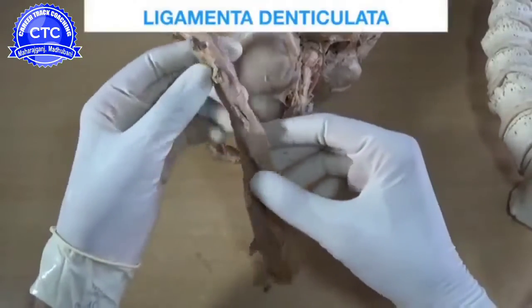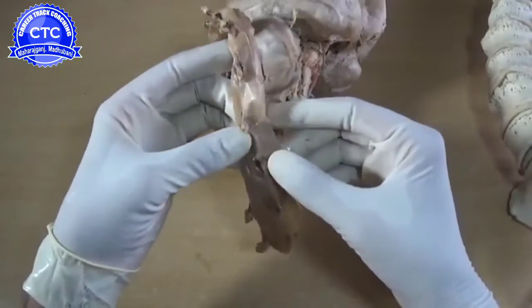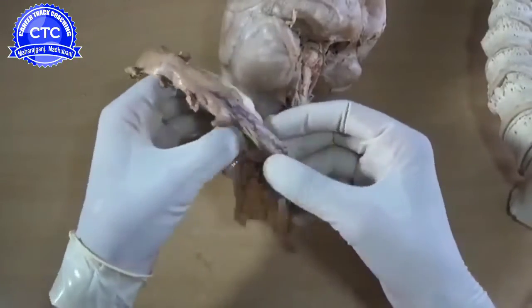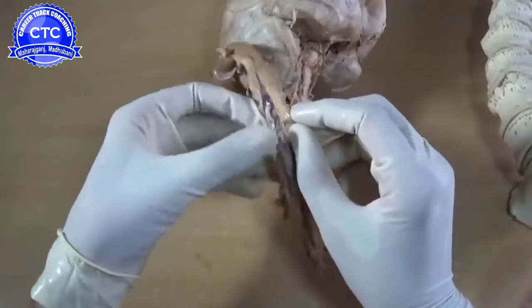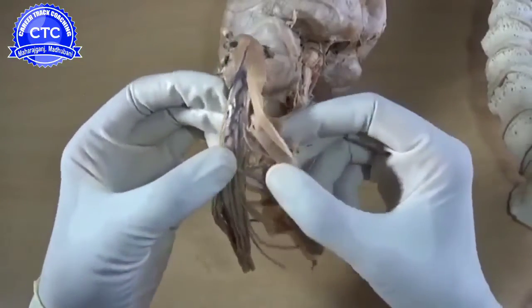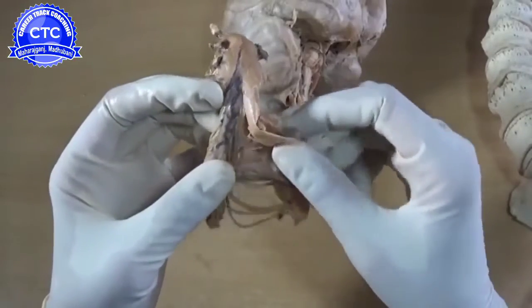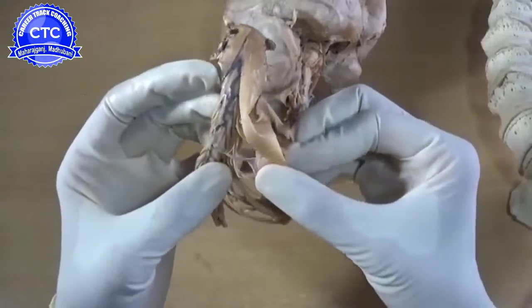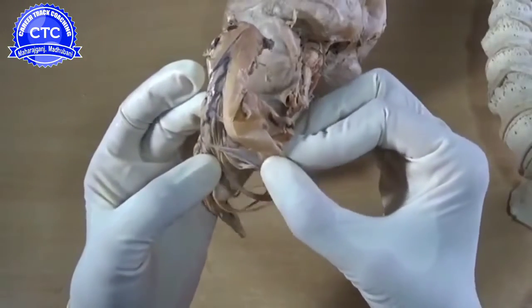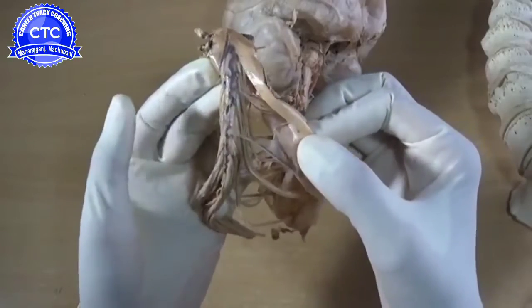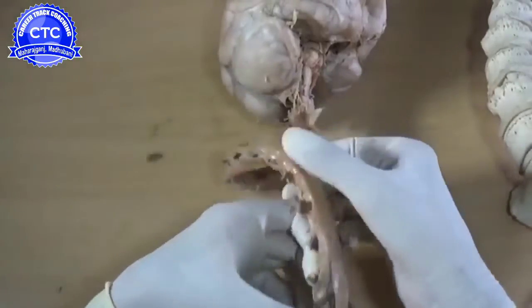These are termed ligamentum denticulata. Now these are 21 pairs of ribbon-like extensions of the pia mater. Let me show you. See, this is one of the extensions you can see, one of the ligamentum denticulatum. See this one. So there are such 21 pairs of ligamentum denticulata.